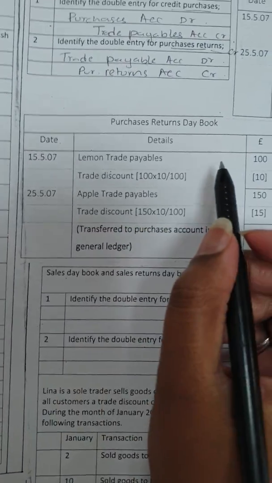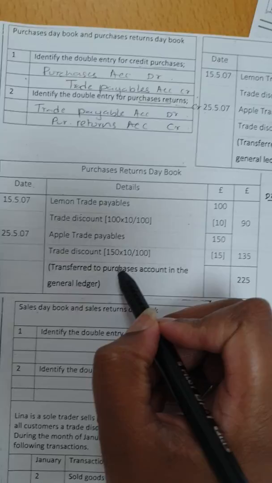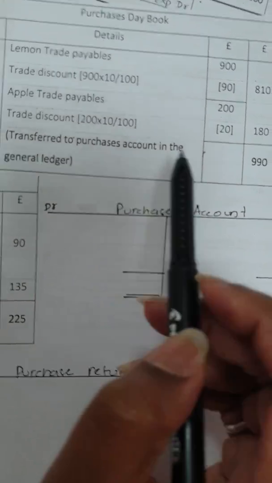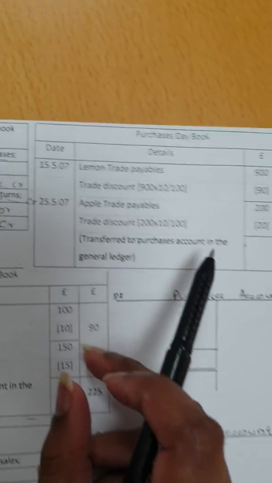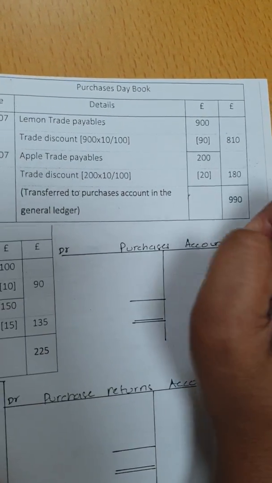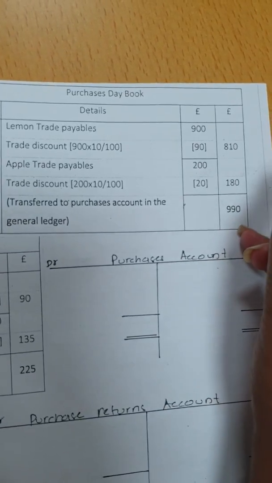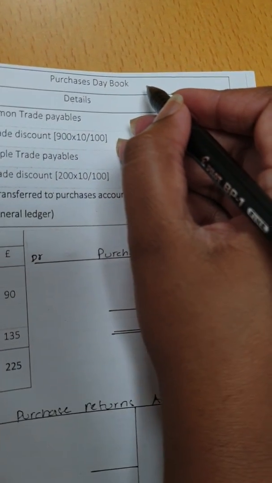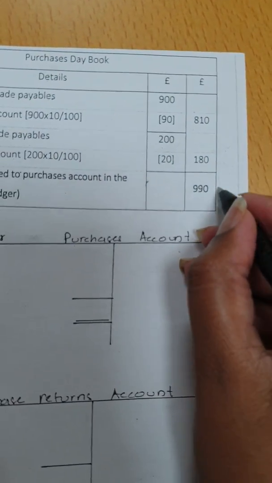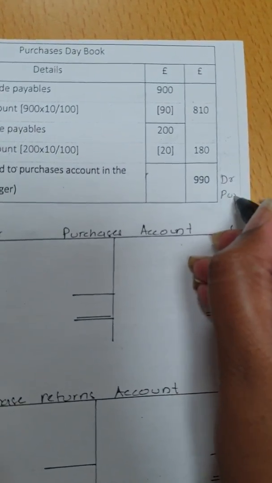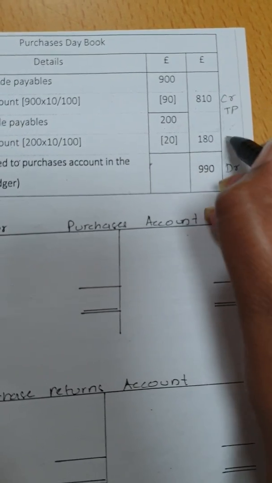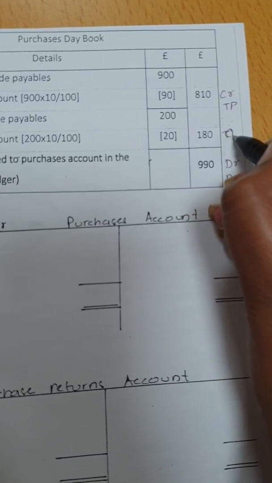Now we have the purchases returns day book as well as we have the purchases day book. Now let's see how to post information from purchases day book to the ledgers. Remember, as per the double entry, purchases total balance would be debited to the purchases account, whereas the individual figures will be credited to the TP account.